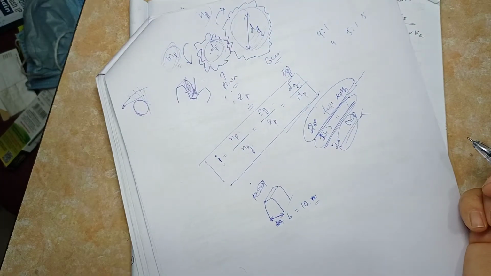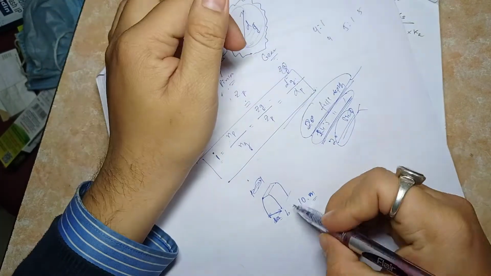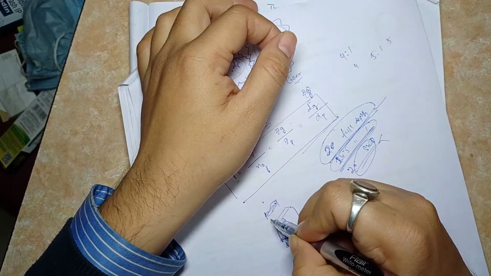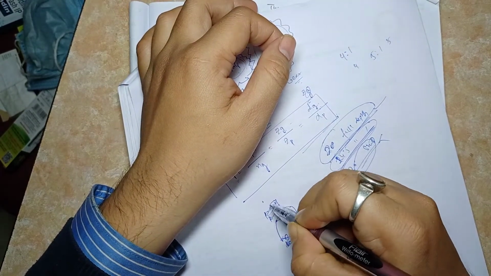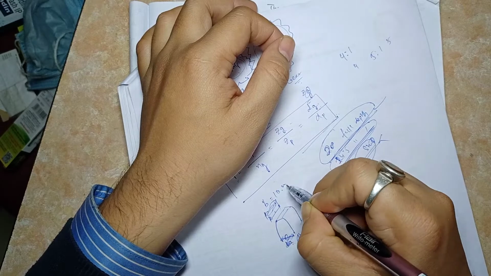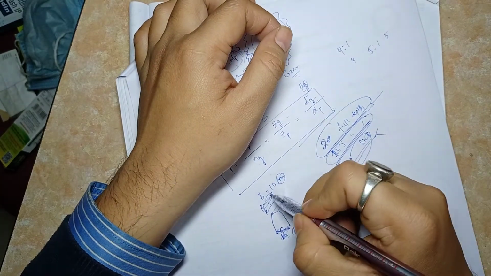I'm sorry, this is not the face width. The face width will be this one. This is B, which is given as 10 times the module. Now, we'll come to this.